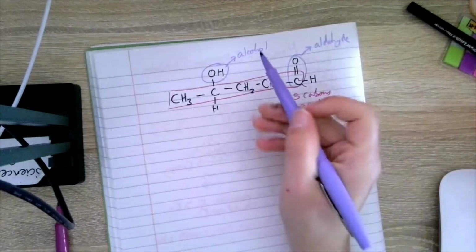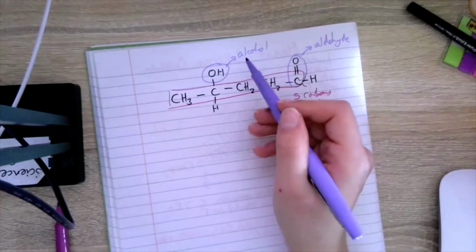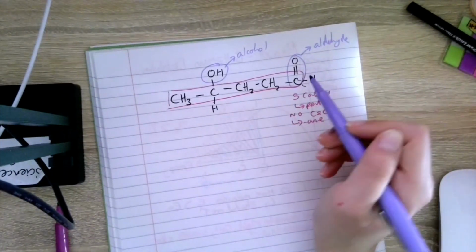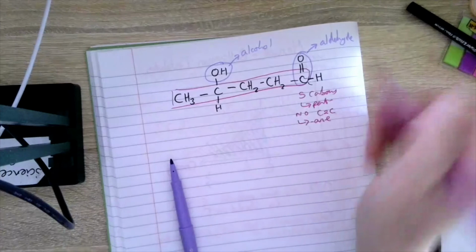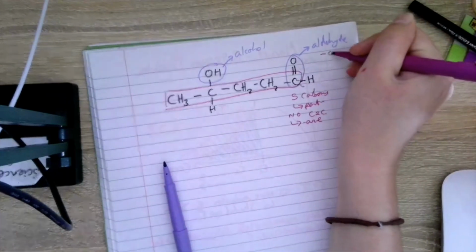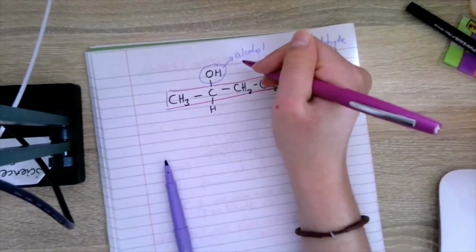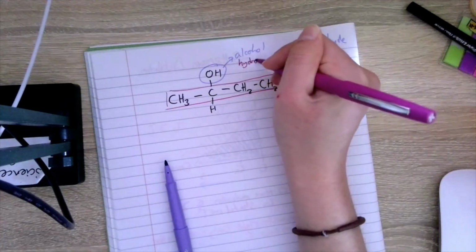Now, an alcohol can have either a prefix or a suffix, whereas our aldehyde can only have a suffix. So it's our aldehyde that's going to be the suffix with an al, and so instead we use our prefix for our alcohol, which is hydroxy.